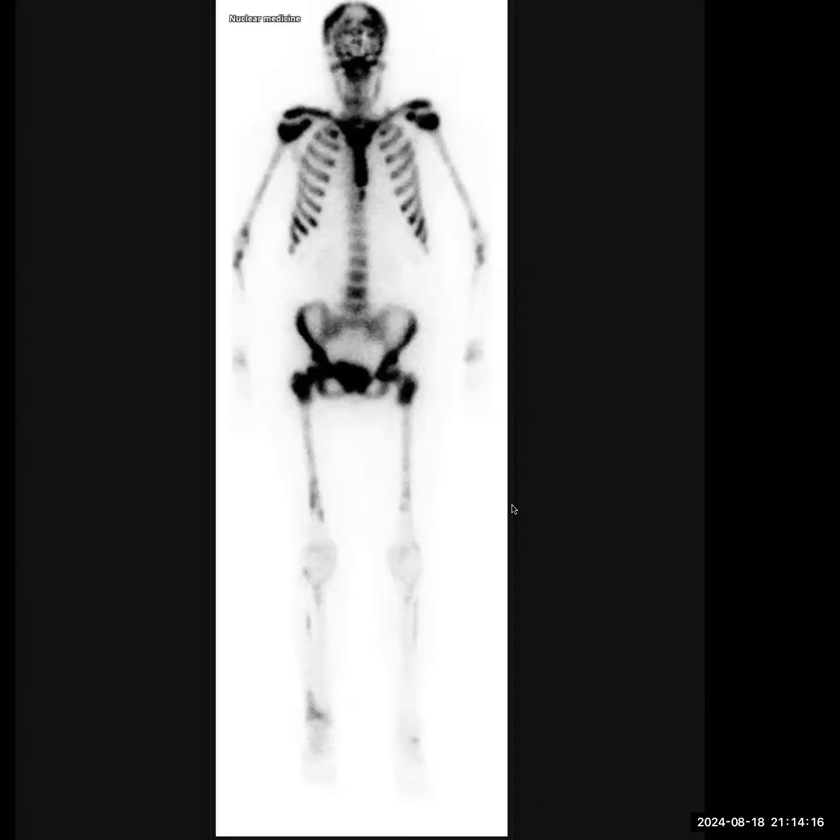Okay, here you go. This is the next one. I'm provided with the spot images of a technetium bone scan, posterior view, I think. I'm not sure. No, this is the anterior view. I can see that there are areas of intense uptake.